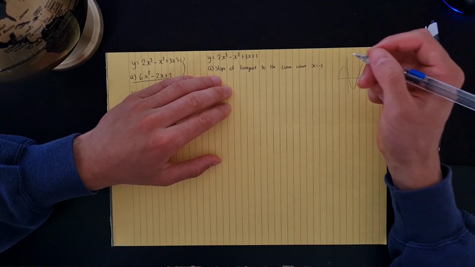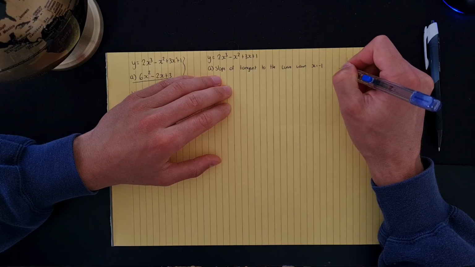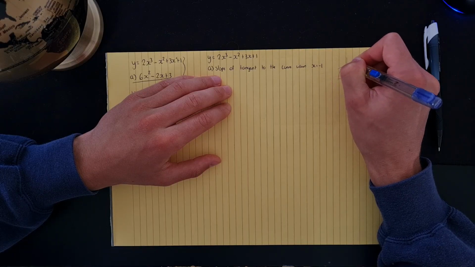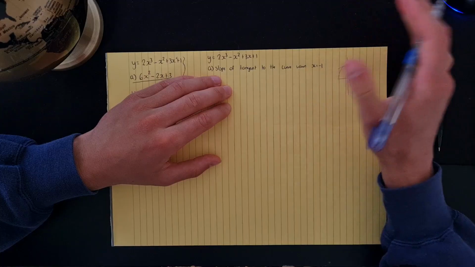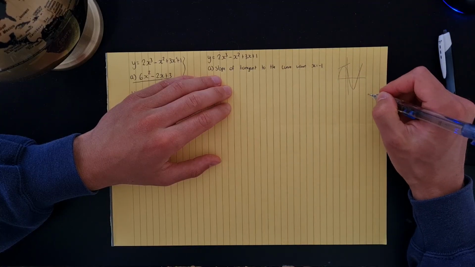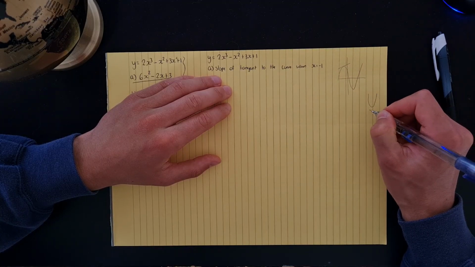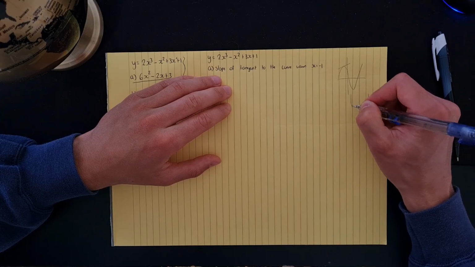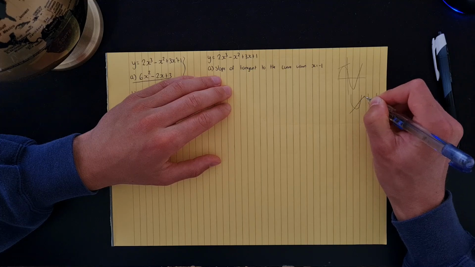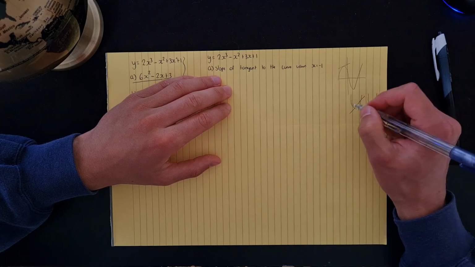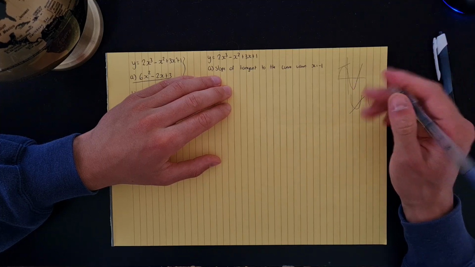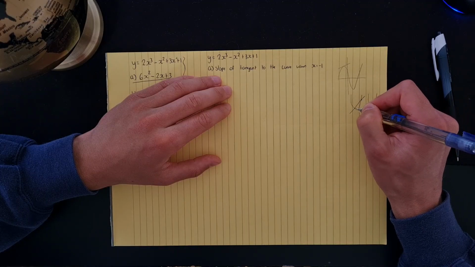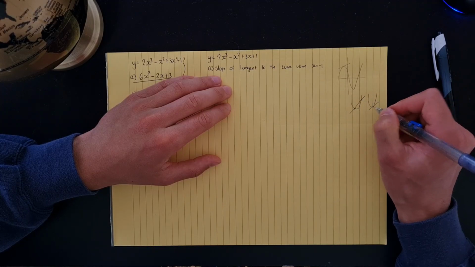So what is a tangent? A tangent is simply a straight line that touches a curve at one point. If we have this curve here, the tangent touches 1 point. If there is a line that touches 2 points of the curve, then it's a secant. So here we have a tangent, touching the curve at 1 point.